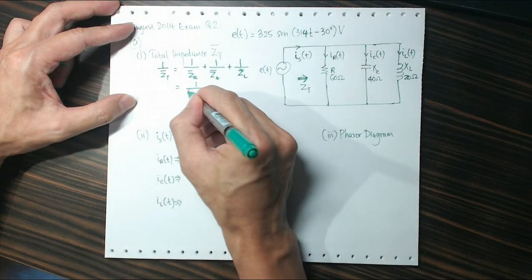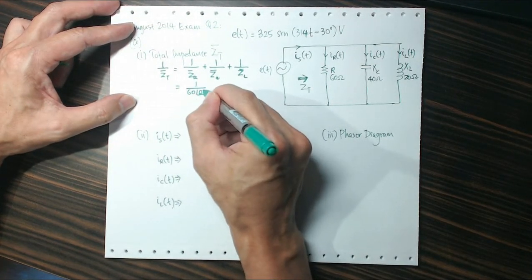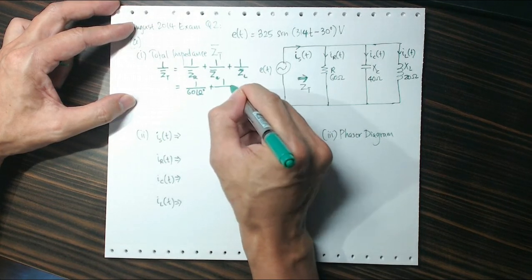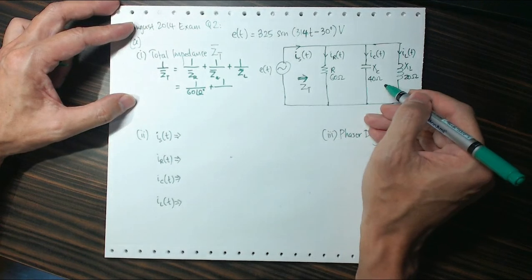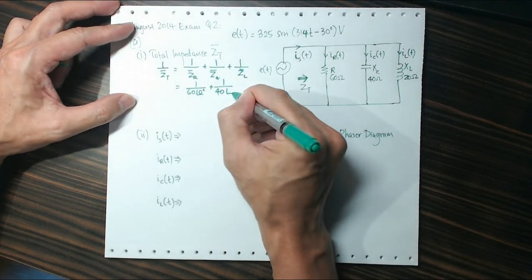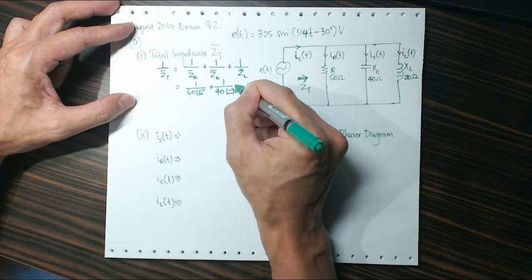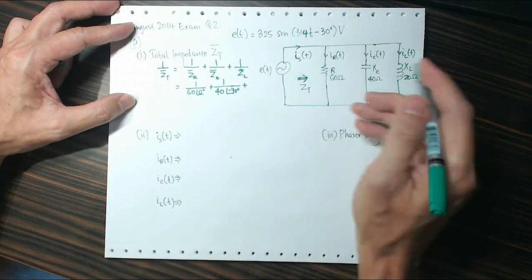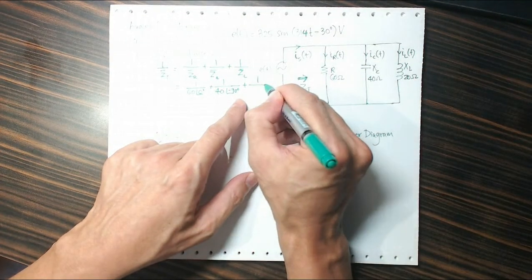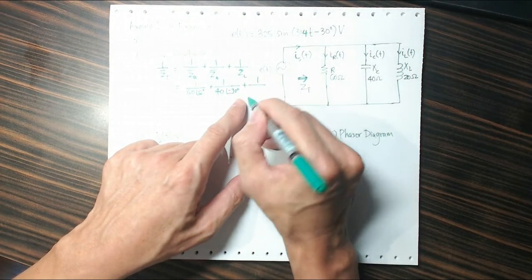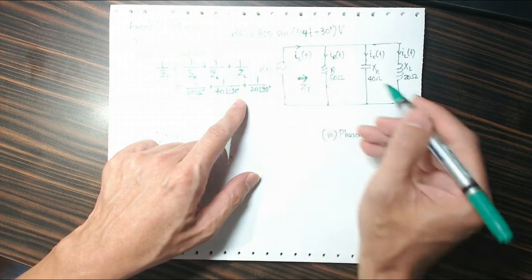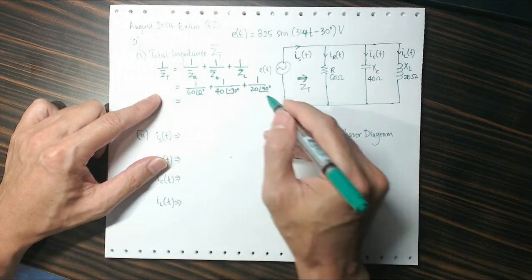So this will be 1 upon 60 at an angle of 0 degrees ohm, plus 1 upon 40 at minus 90 degrees. Remember, capacitor has a negative phase shift of 90 degrees. Plus 1 upon 20 at an angle of 90 degrees.